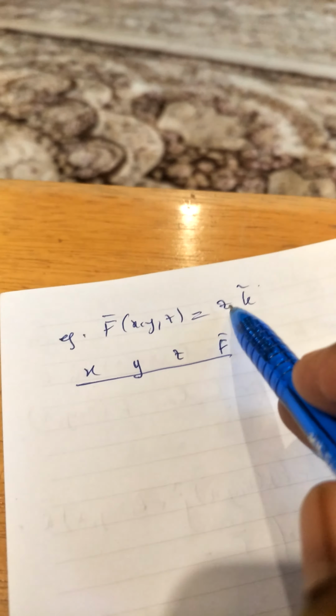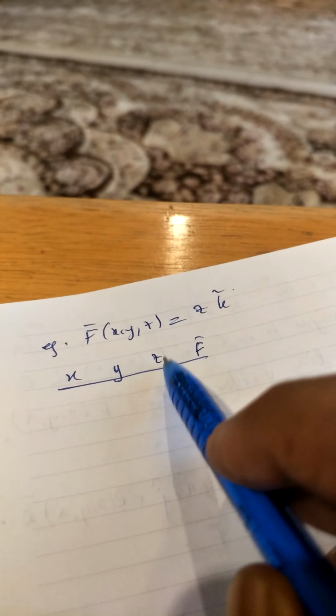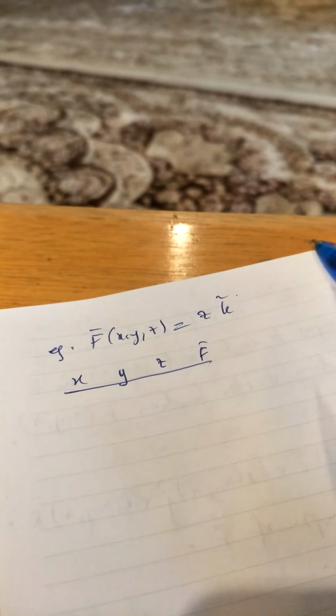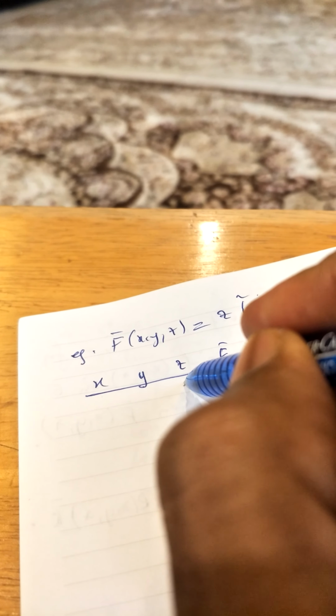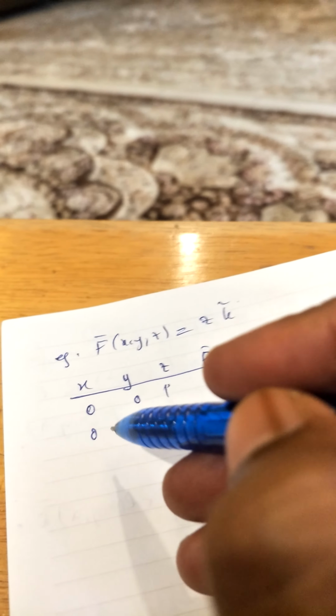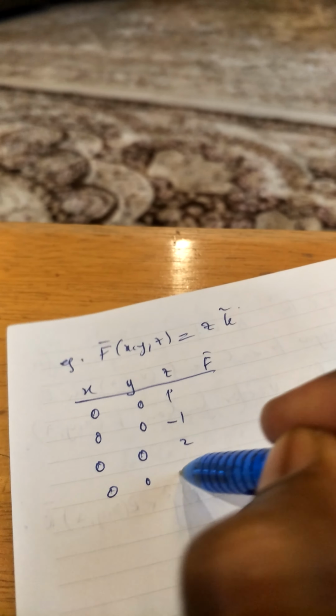Of course, in this case, whatever value of x, y, it doesn't change z. So you can choose z, let's say, (0, 0, 1), (0, 0, -1) and (0, 0, 2), (0, 0, -2).